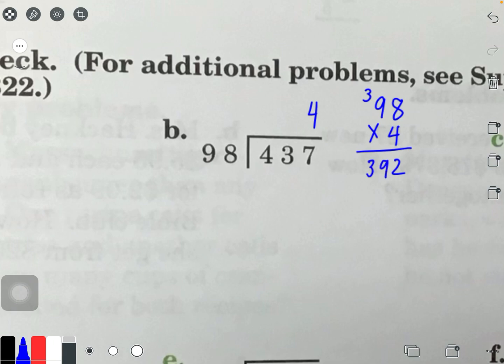Okay, that'll work out. So I'm going to write 392 down here below the 437, and now subtract. 7 take away 2 is 5. 3 take away 9, you can't do, so I'm going to cross out the 4 and borrow. This becomes a 3, this becomes a 13. 13 take away 9 is 4.